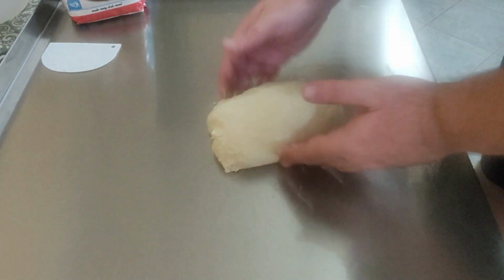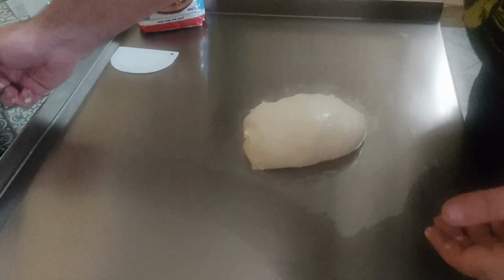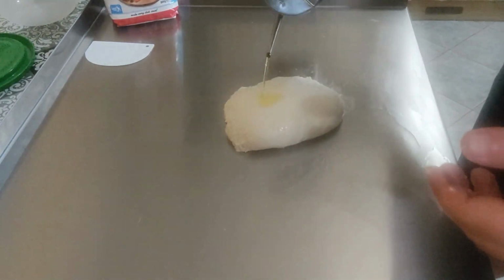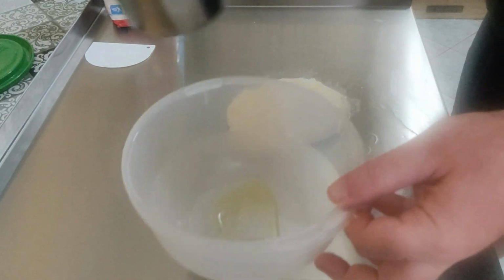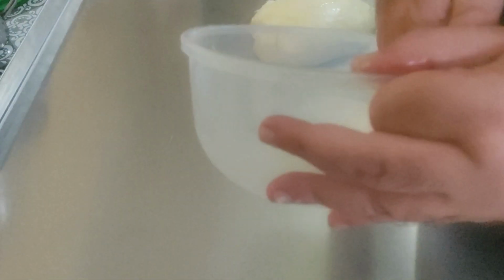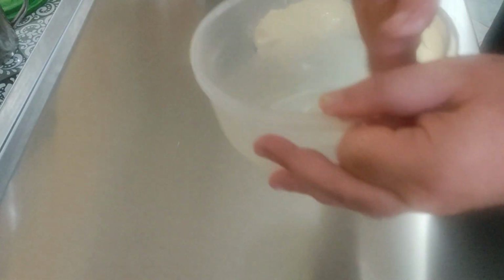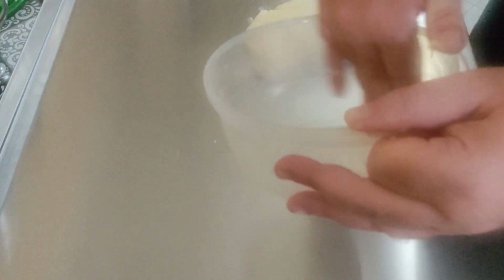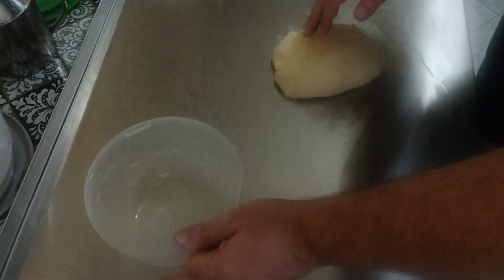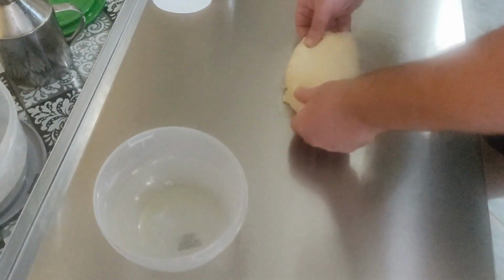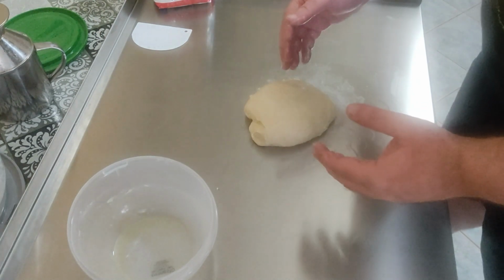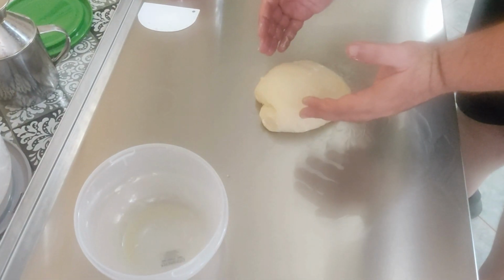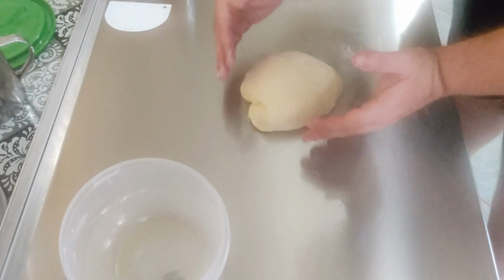Okay? Now, at this moment, what we need to do is this. We need to prepare another container. Or we can even wash the other container, the previous one. We put oil. And what we need to do as well is called pirlatura. Pirlatura is we need to close the dough to make a perfect ball.